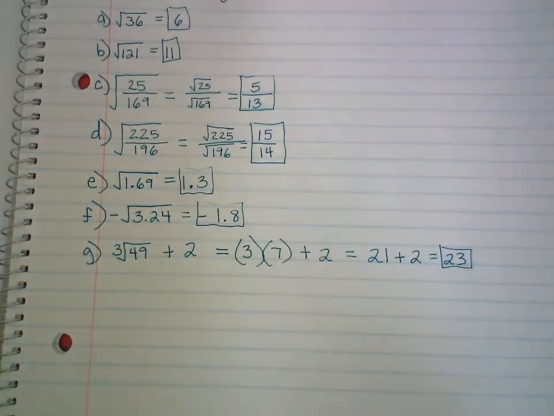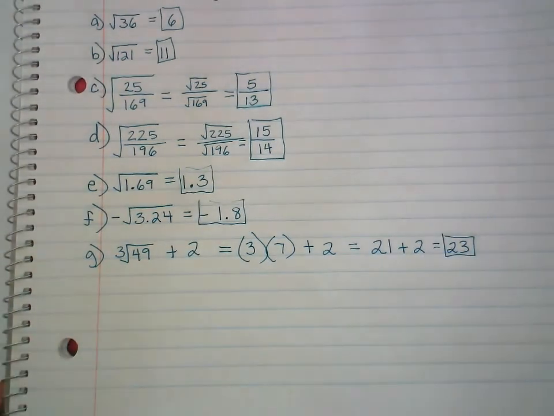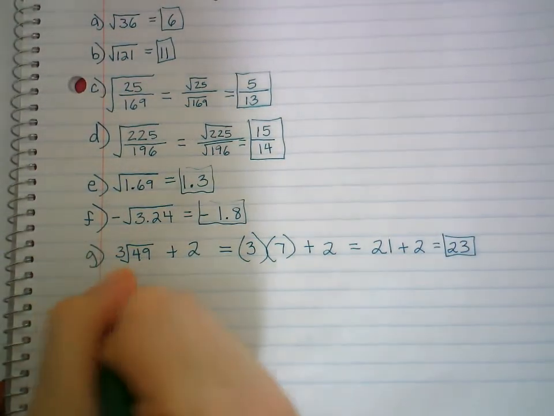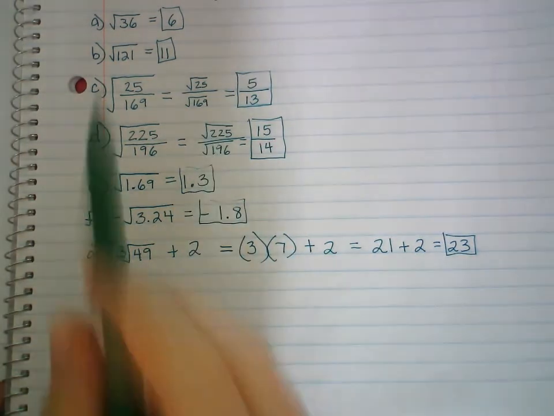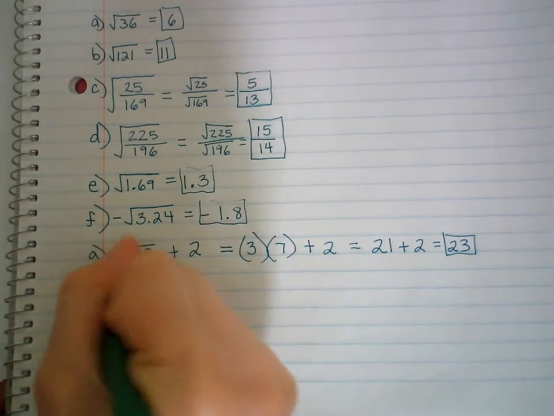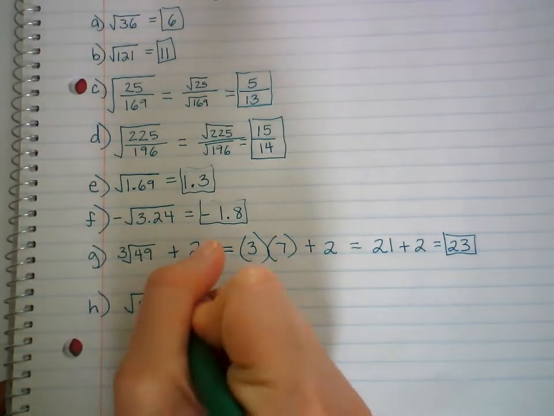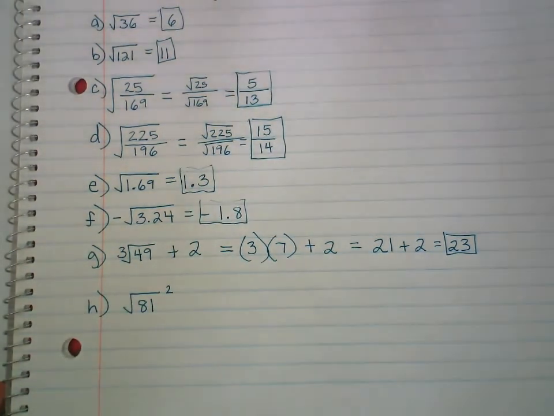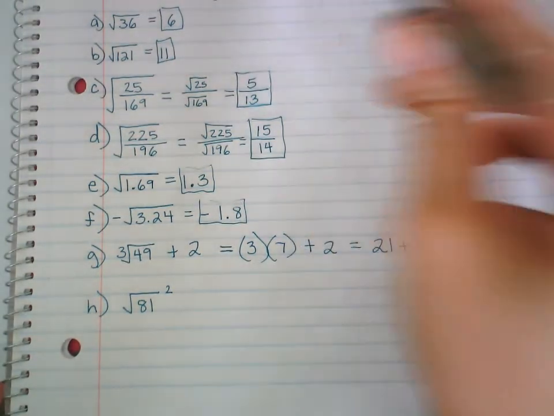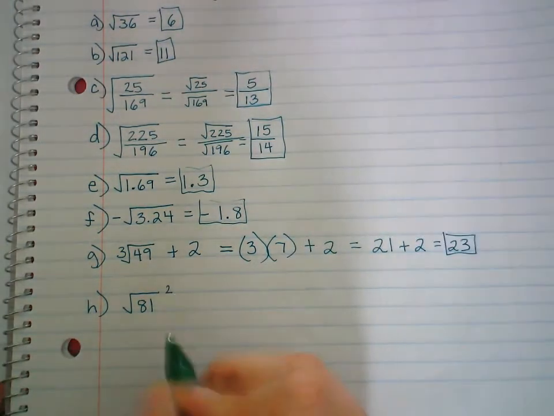Okay. The last one I want to show you, and then it's going to reveal a rule that we're about to learn, is what if we find the square root of 81 squared? So you might be able to already predict this based on our beginning examples with the squares.